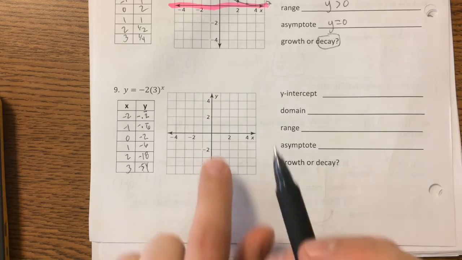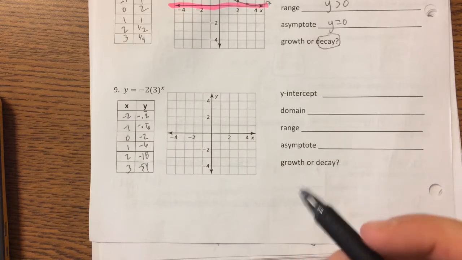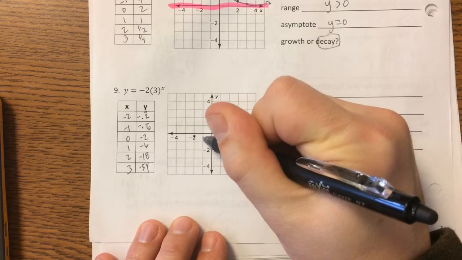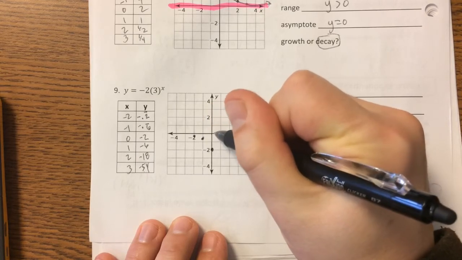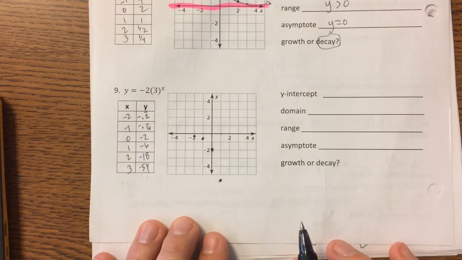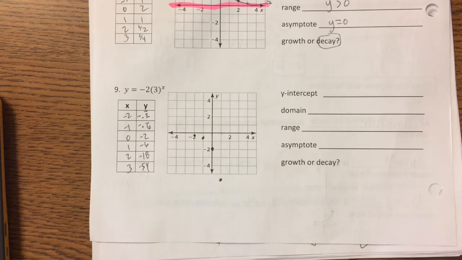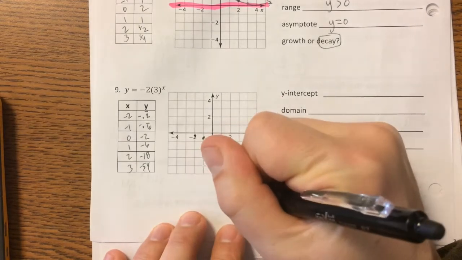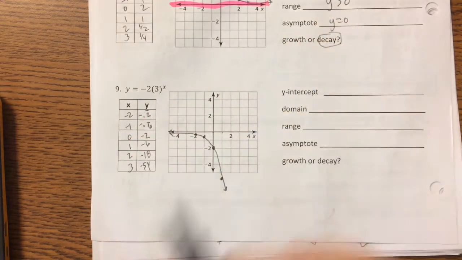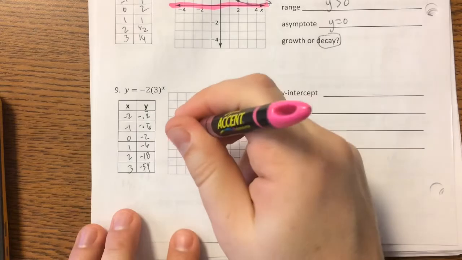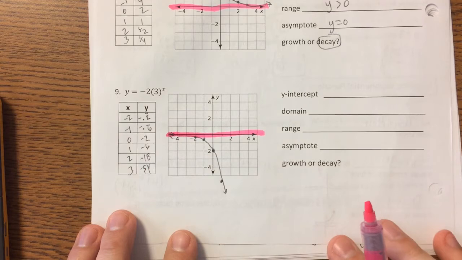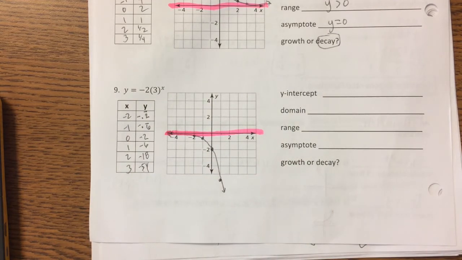So now we plot all these, and then we get to play connect the dots. -2, -0.2; -1, -0.6; 0, -2; 1, -6. I'm going to at least try to put that on there, and then I'm not going to bother with the rest. So it looks like our exponential function is doing this. Notice that our asymptote, even though this is on the bottom half of the graph, still has an asymptote at y equals 0. So that still hasn't changed.